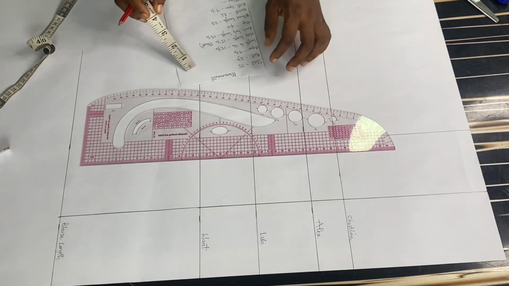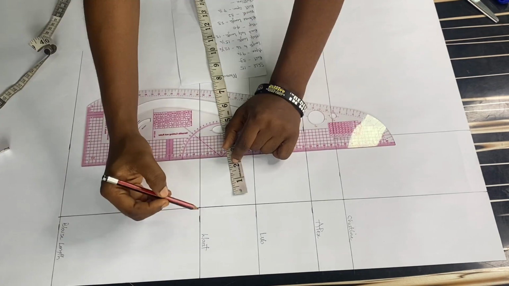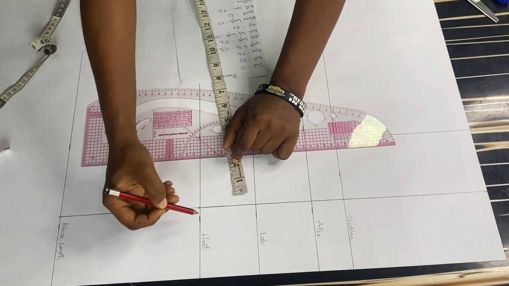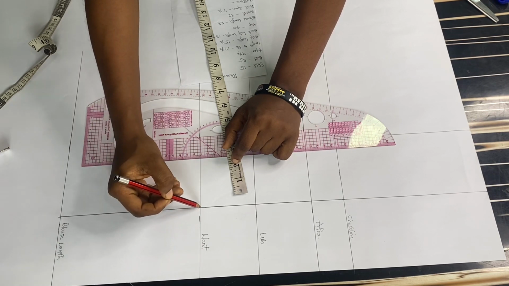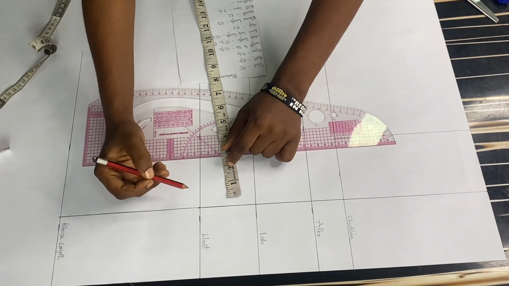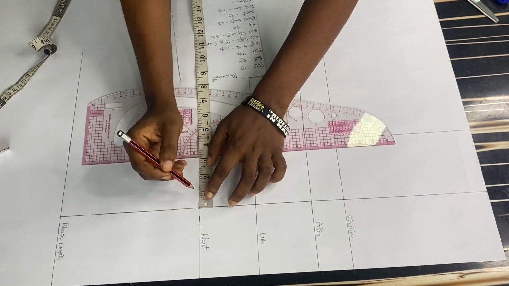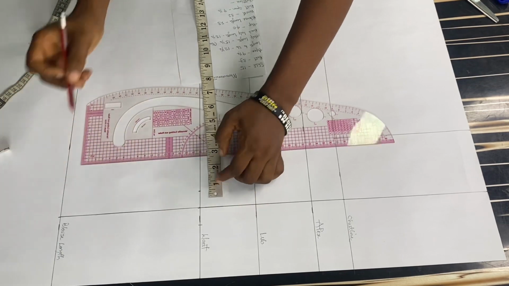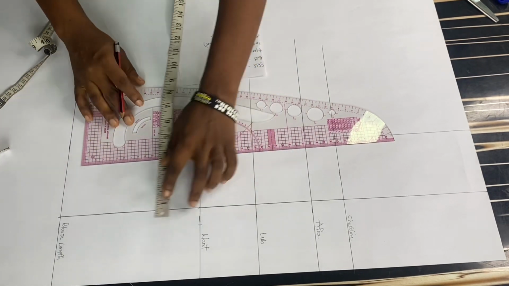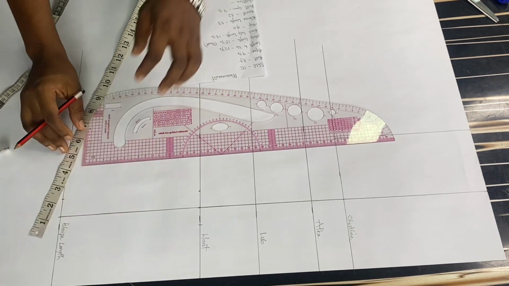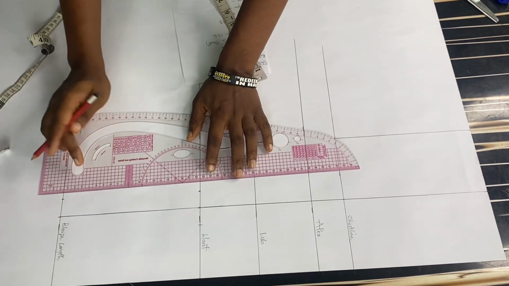So this is it. Now we'll be getting our dart leg. From the waistline, on this dart leg, we go in by 1 inch. From this dart leg again, we come in by 1 inch. So let's mark that out. 1 inch. We'll repeat the same thing on the blouse length. 1 inch, 1 inch. Then we draw a straight line connecting this point.